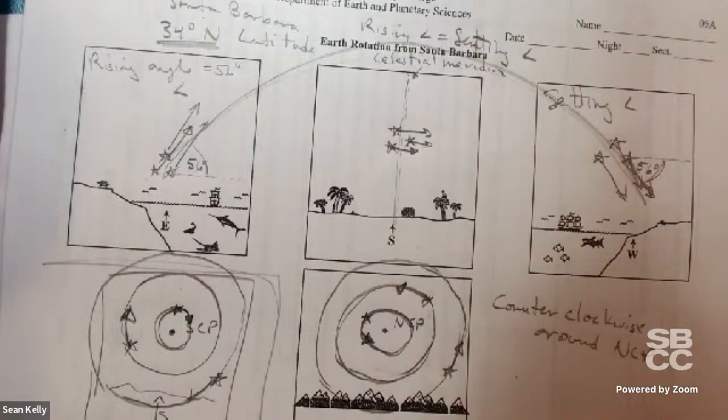All right, now I got a really beautiful input on the chat. I don't know if you noticed that or not. Somebody said something, and I want to make sure everybody sees it. So we were in Santa Barbara. We found out the stars went up and to the right because we're in the northern hemisphere. In the southern hemisphere, they go up and to the left. They do something a little bit different, and you want to be aware of that difference.